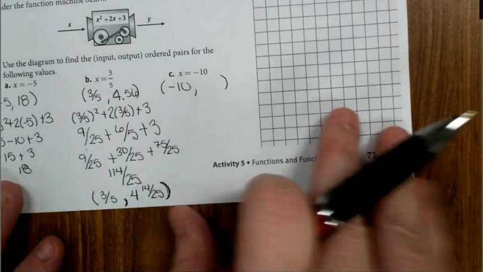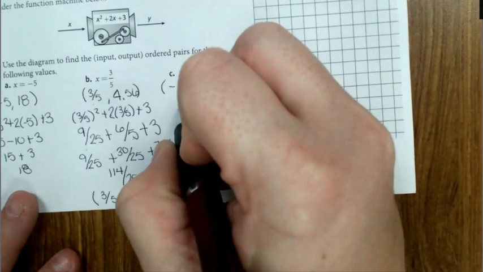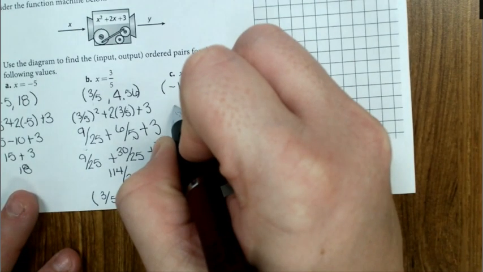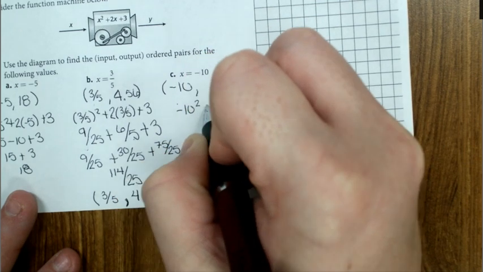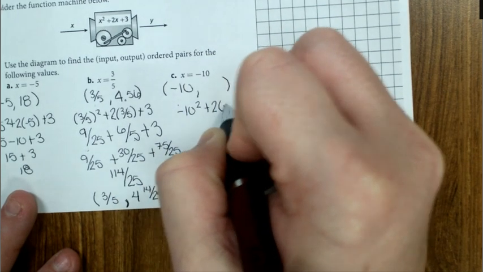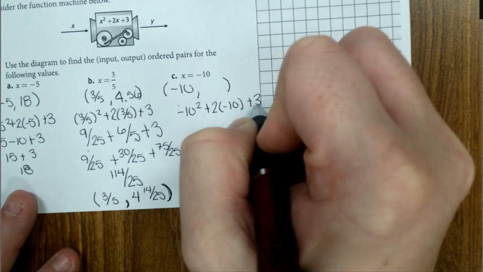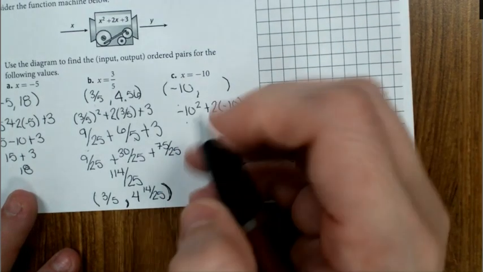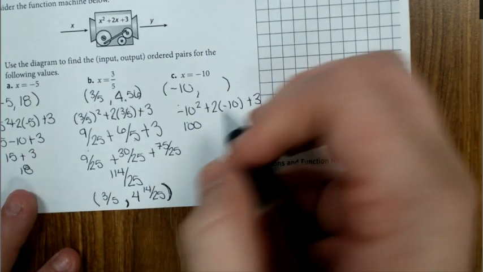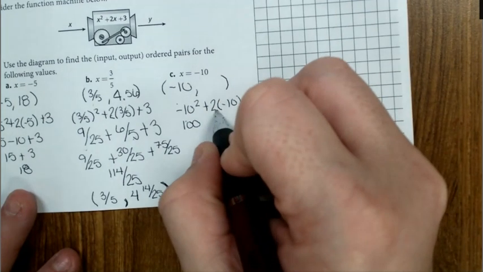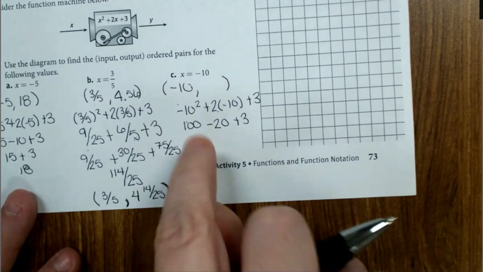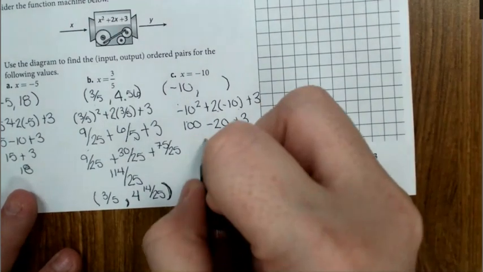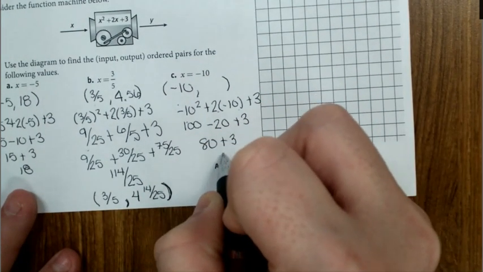Now let's look at C. C says we're going to put in negative 10. So I got negative 10 squared plus 2 times negative 10 plus 3. Well, negative 10 times negative 10 is 100. And 2 times negative 10 is negative 20 plus 3. 100 minus 20 is 80. 80 plus 3 is 83.